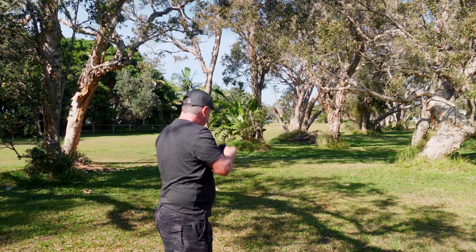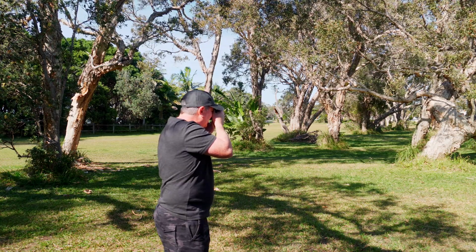Another way you can use the 50mm f1.8G is for landscapes, believe it or not. It's not designed for this, but it does a really good job. Normally for landscapes, you use much wider angle lenses.